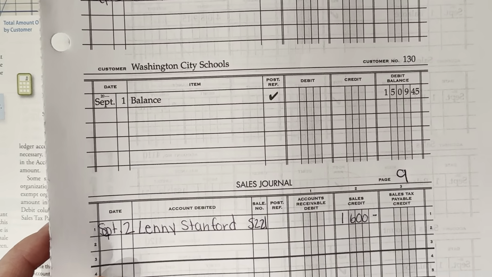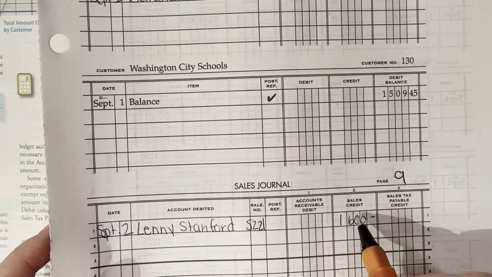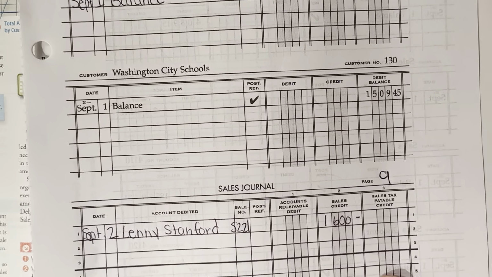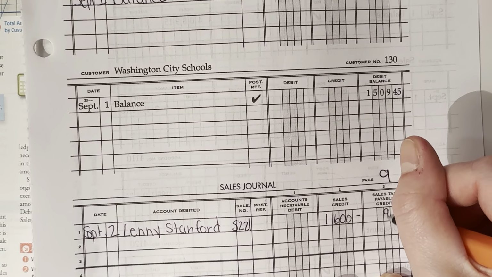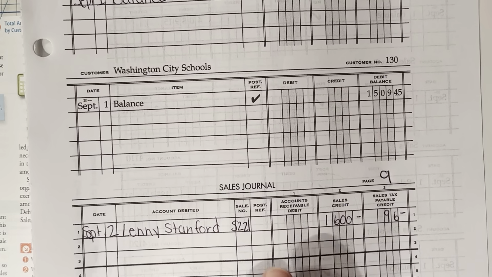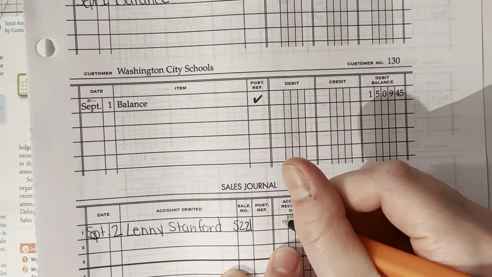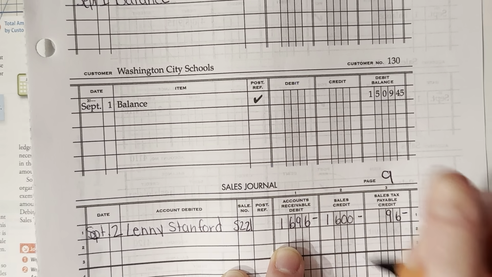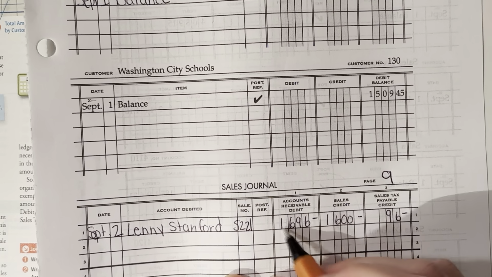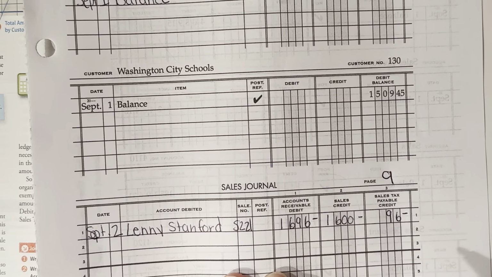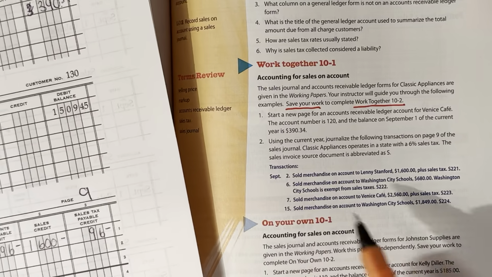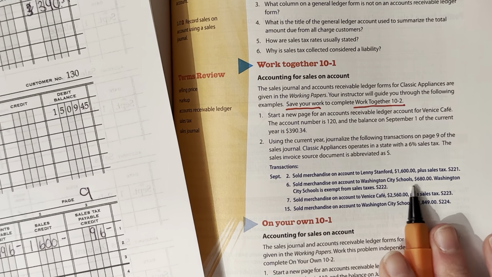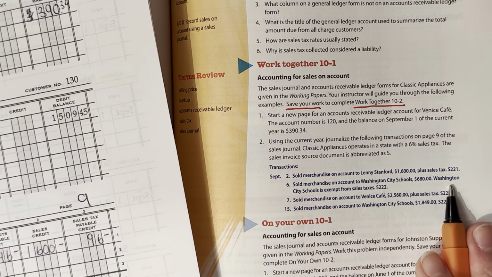To calculate my sales tax, I'm going to take this number times 6%, and my sales tax comes to $96. Lenny owes me $1,696. That's this plus this for accounts receivable. Lenny owes me that. Next one, on September 6th, sold merchandise on account to Washington City Schools for $680.